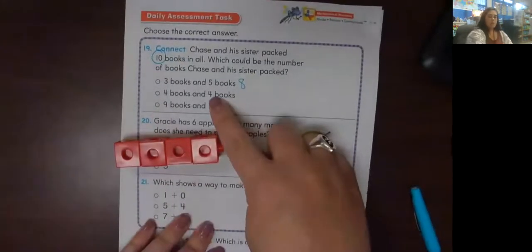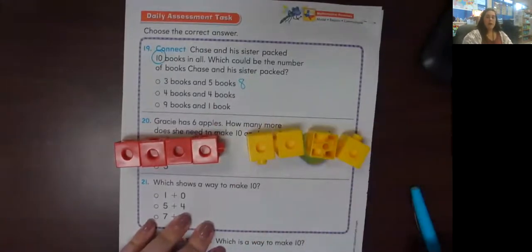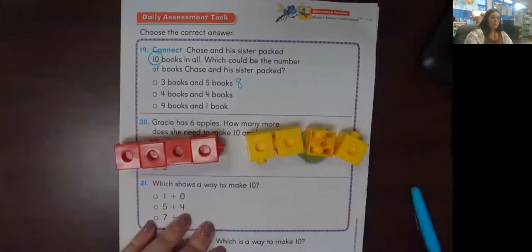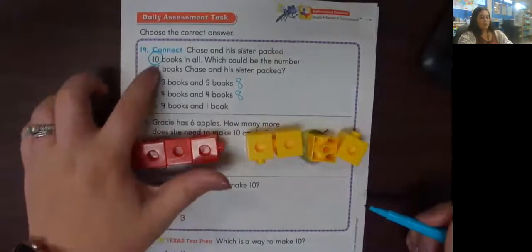4 books. So there's 4 red plus 4 more. 1, 2, 3, 4. How many do we have all together? 1, 2, 3, 4, 5, 6, 7, 8. So 4 plus 4 is 8, but that's not what we're looking for. We're looking for 10. So let's look at the last one.